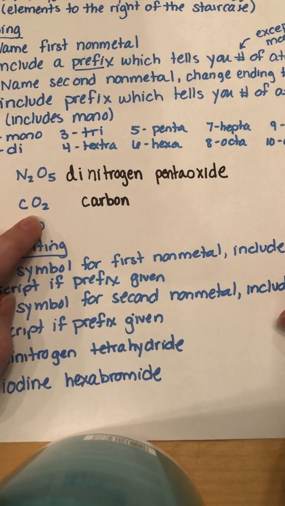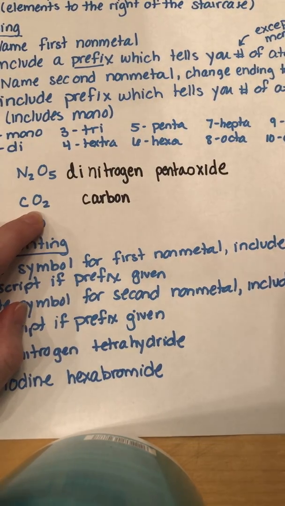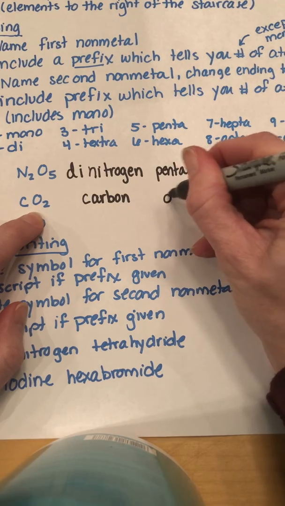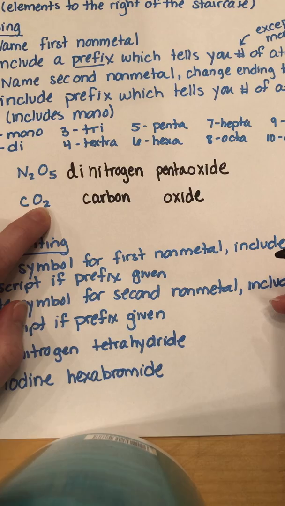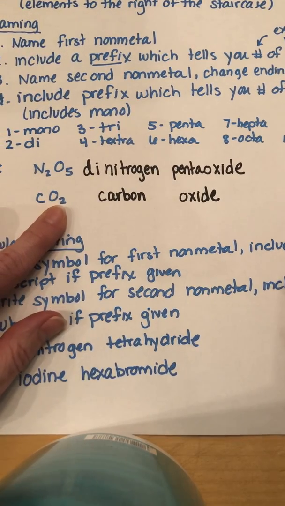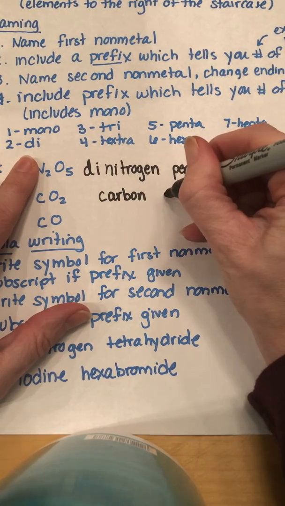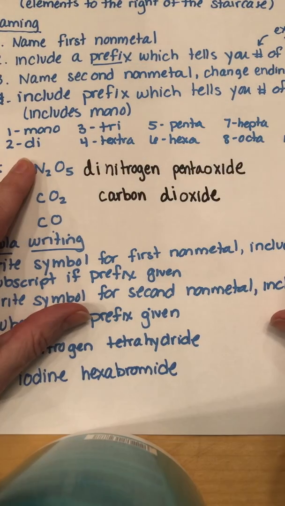I would go to my next element, which is oxygen. Again, changing the ending to "ide." And looking at the number of them that I have, 2, and 2 is di, so carbon dioxide.